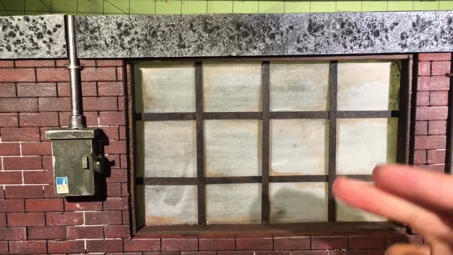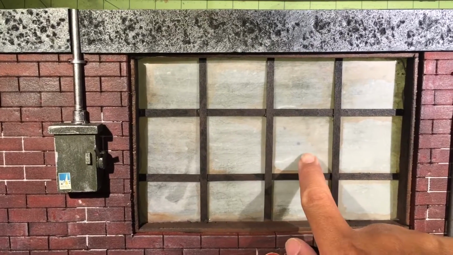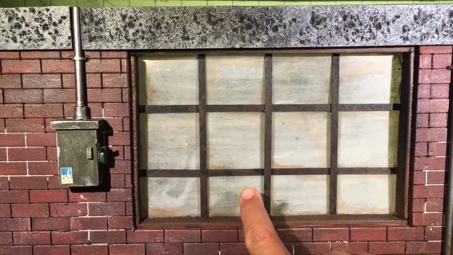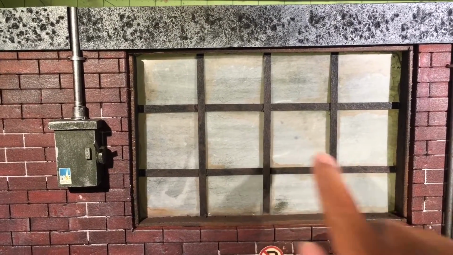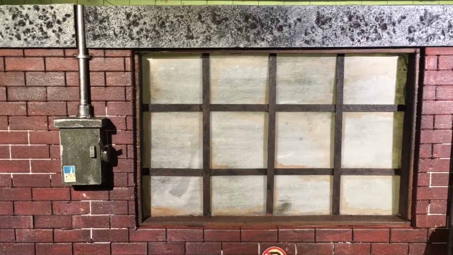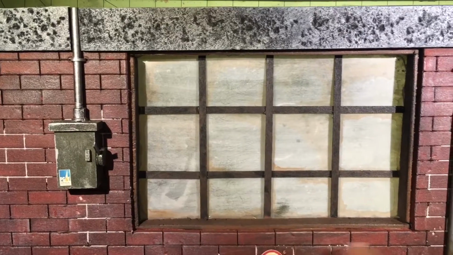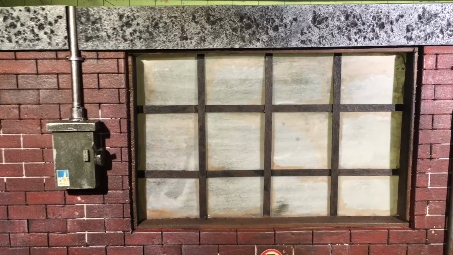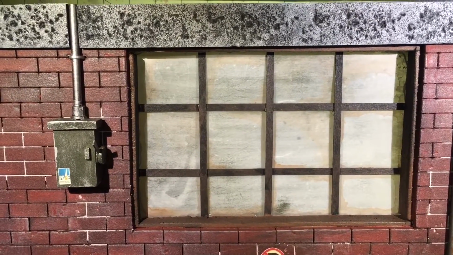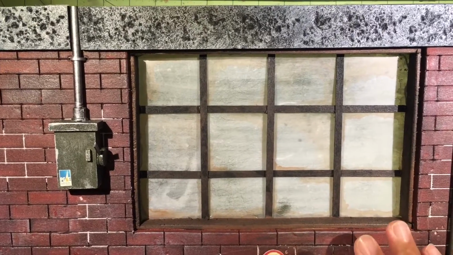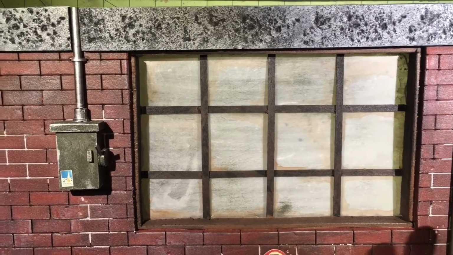But just a quick review of how I did this. I mentioned last time that this material is those plastic clamshell material that I just cut to the size of my window. And then I stained it again with just some acrylic paints.